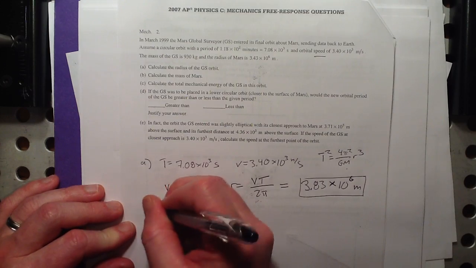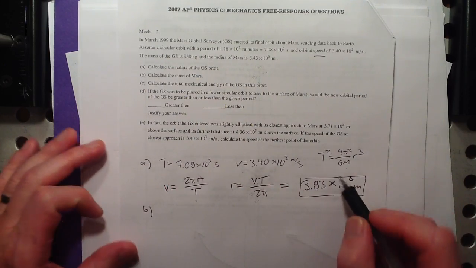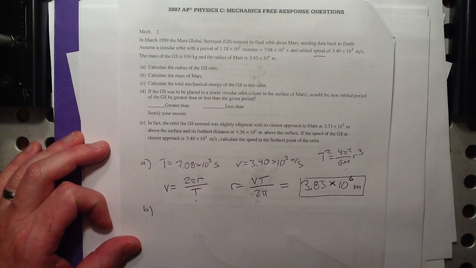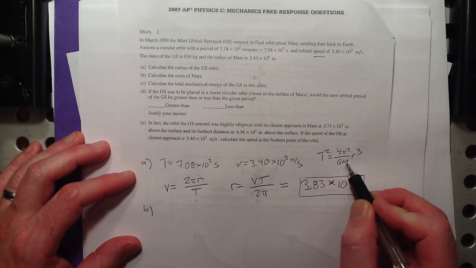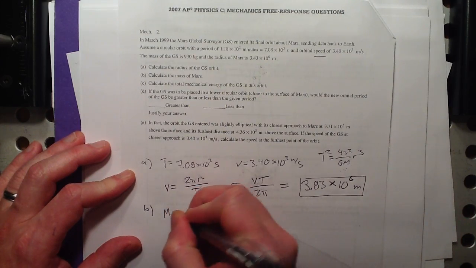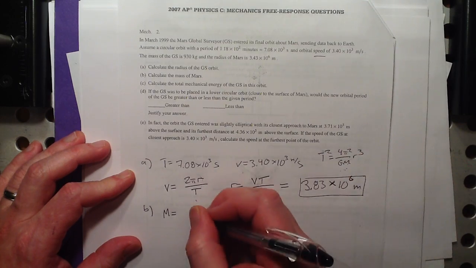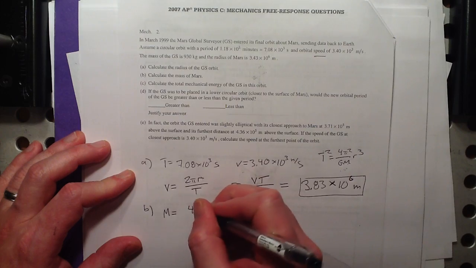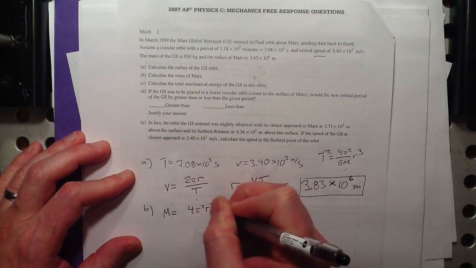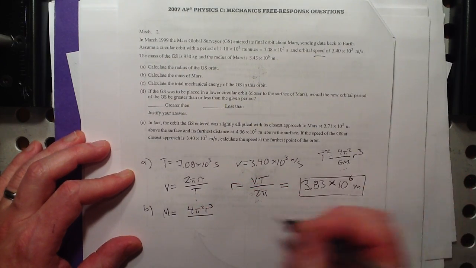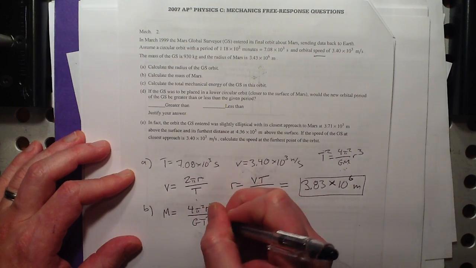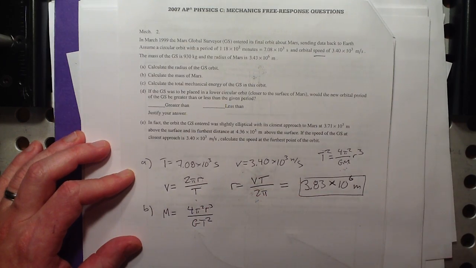Part B, they want the mass of Mars. I think this is where we get to use Kepler's law here. So solving this for m, that would look like what? The m and the T squared will swap places there. So that's 4 pi squared r cubed over G T squared, right?